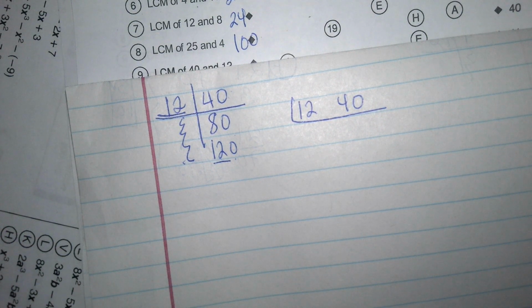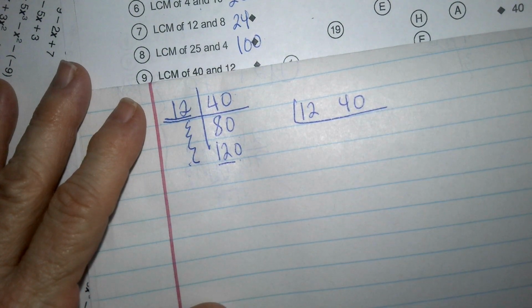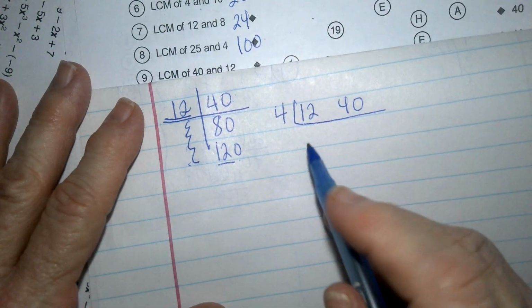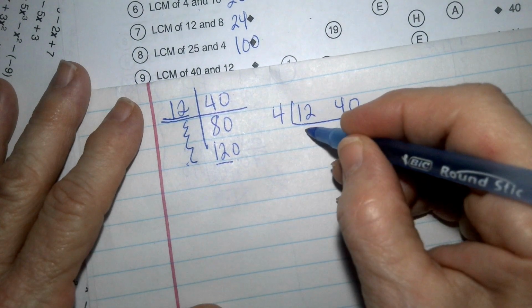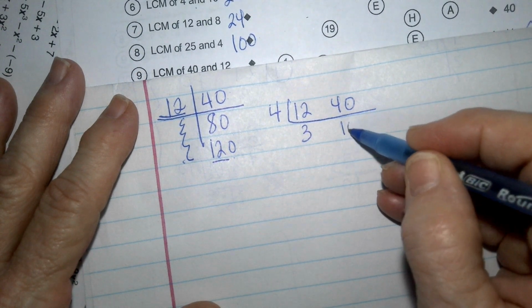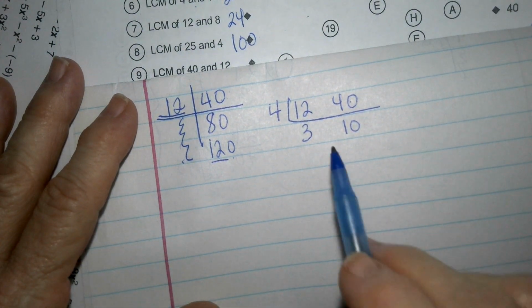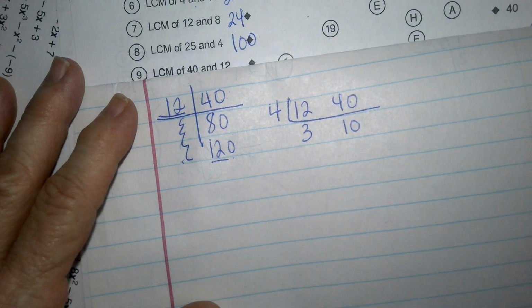Are those both even numbers? 4 goes into both of them, or I could have said 2. So put a 4. 4 goes into 12 how many times? 3. 4 goes into this 10? Now stop. Is 3 over 10 reduced all the way?